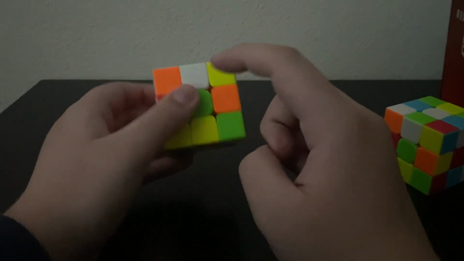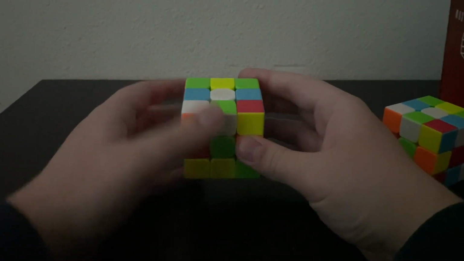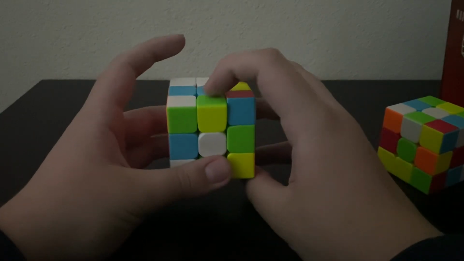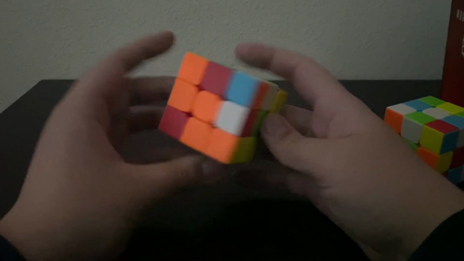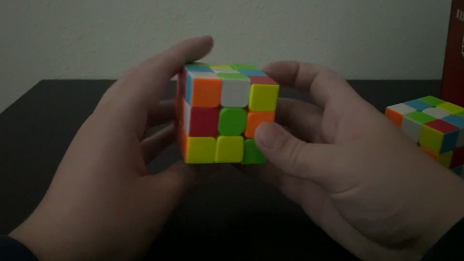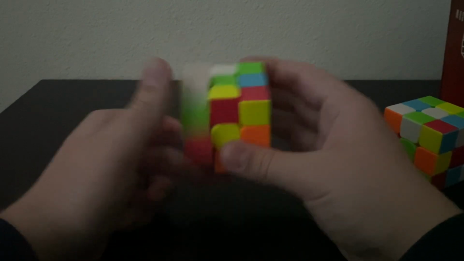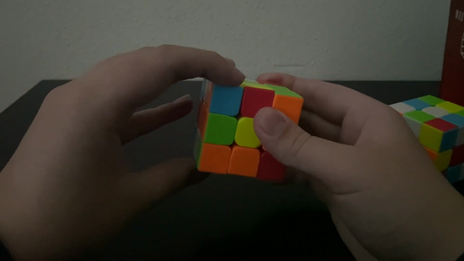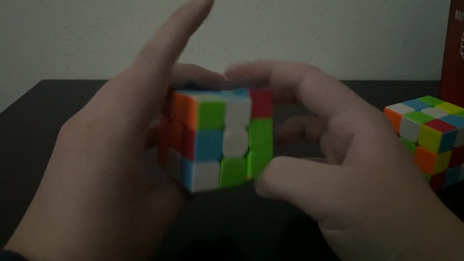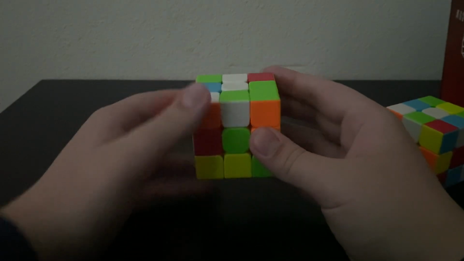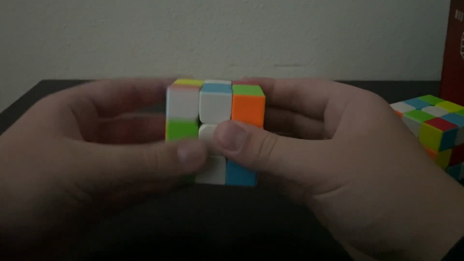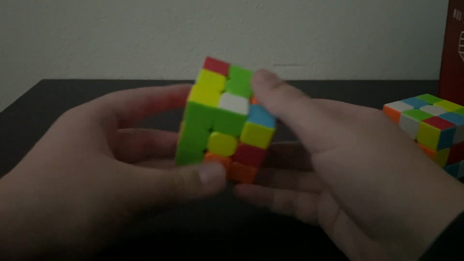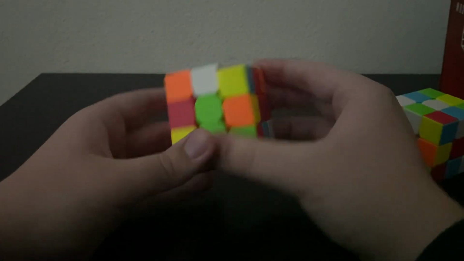So first we have Q, K. What I can do is move this to the bottom like that. So now this will be down here at the bottom, and then D, L2, and then T perm, L2, D prime, wide L. So that's all. And then we have K. So I can do wide L, D, L2, T perm, and then L2, D, wide L, or D prime, wide L prime, and that's all.